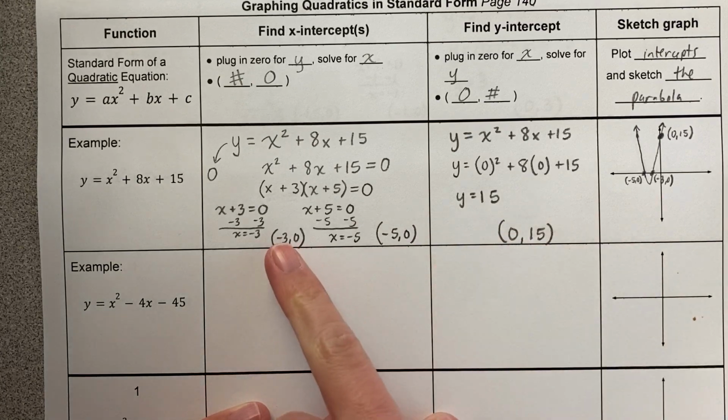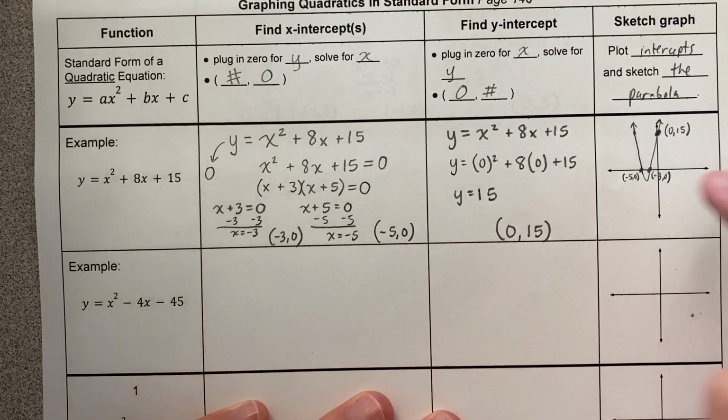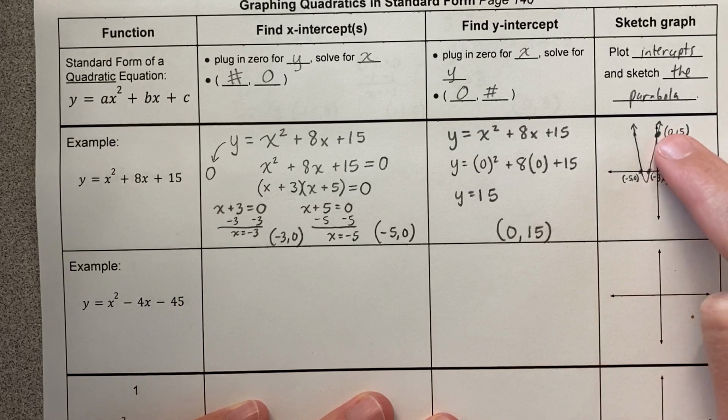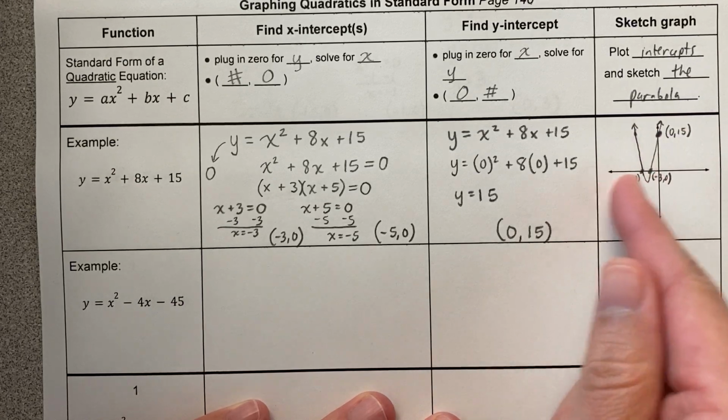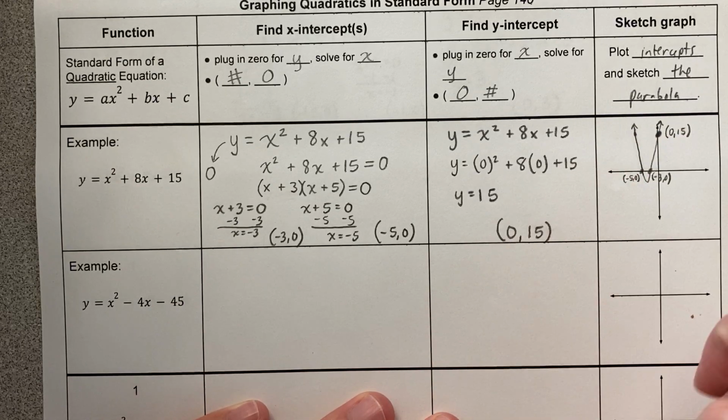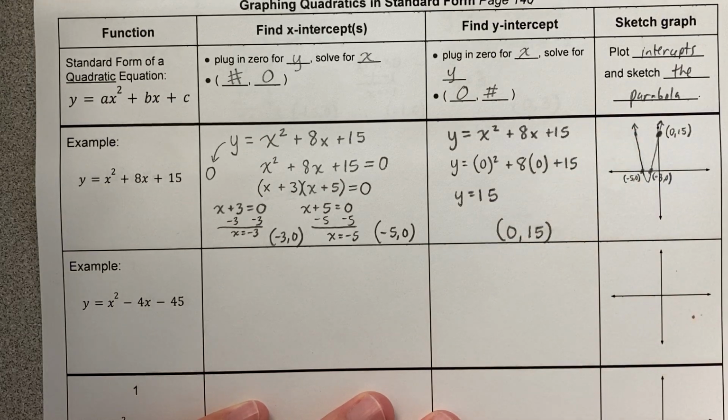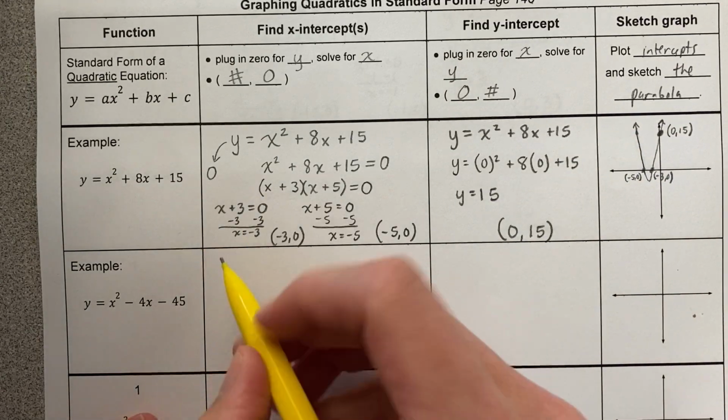So then I take these 3 points, 1, 2, 3, and I'm just sketching them on my graph. So I put 0, 15 here. Obviously, -5, 0 is going to be a little bit closer to the origin than the 15 was. And so that's like a basic sketch of my graph. Okay, let's do one more.